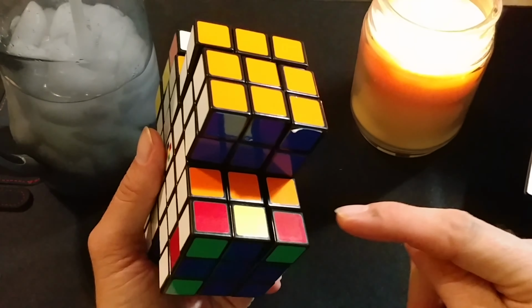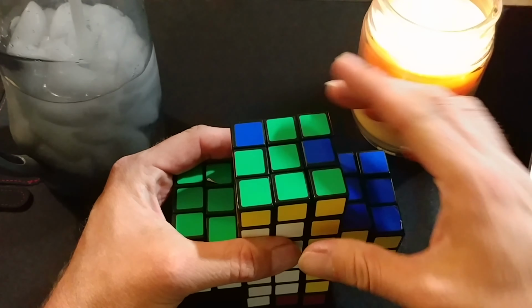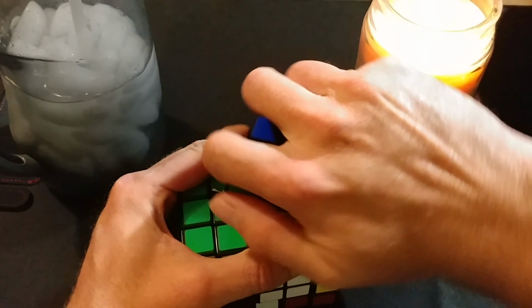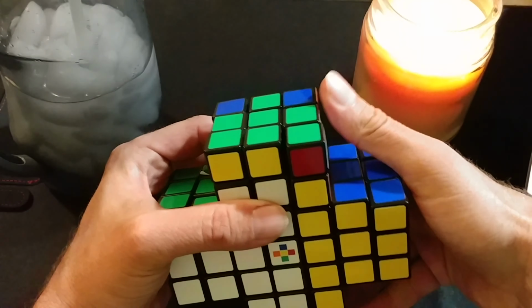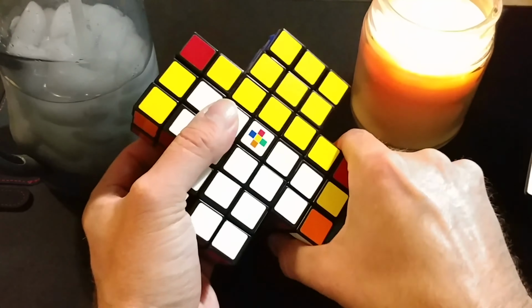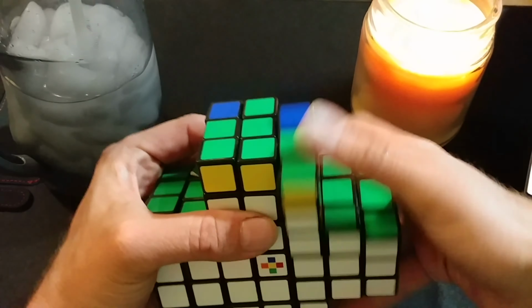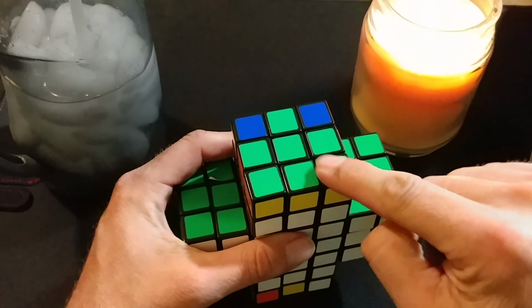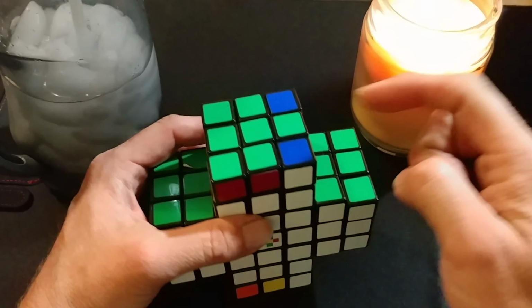Green, yellow, red. It's in the back. Turn it up so it matches. R2 U, R2 U', R2, from the back to the front, R2 U, R2 U', R2. So that's placed.